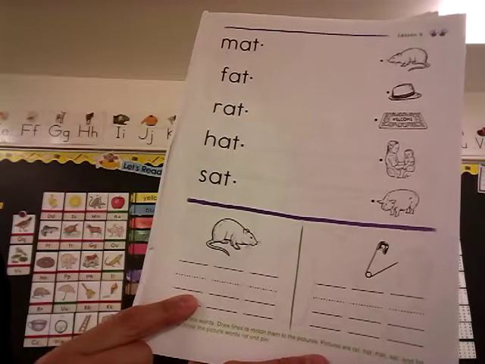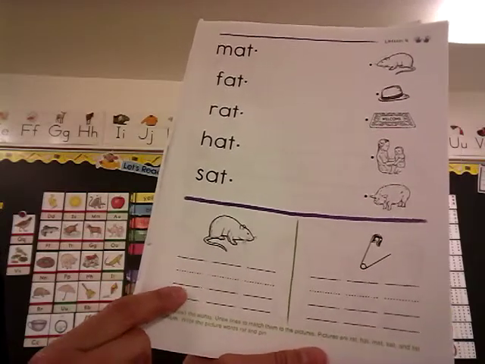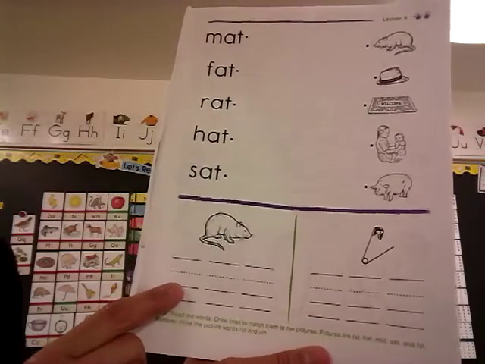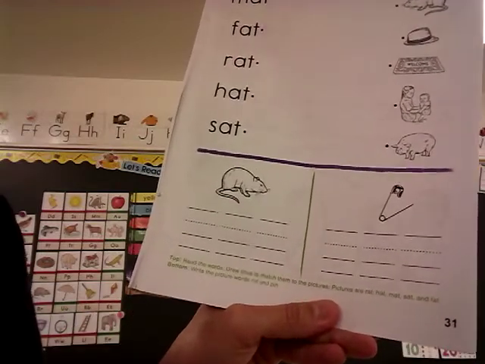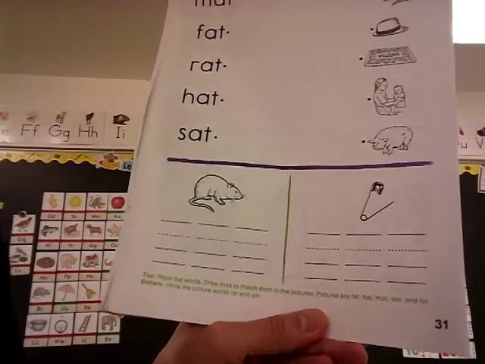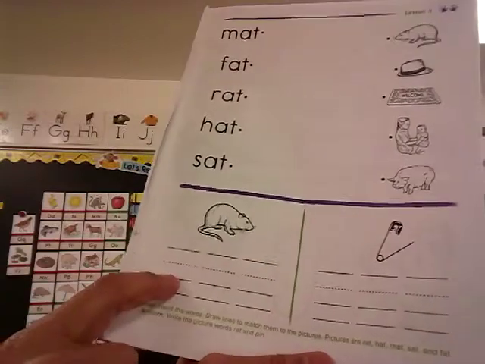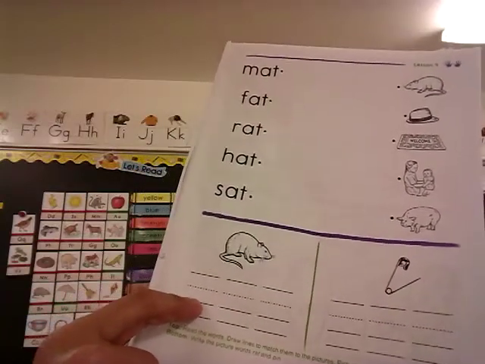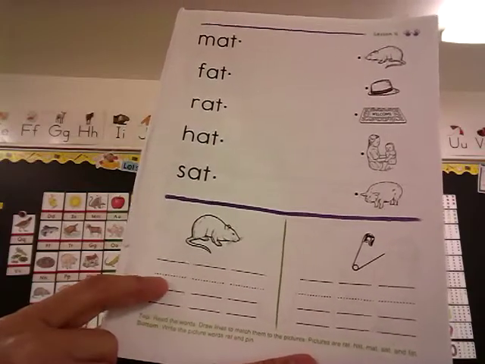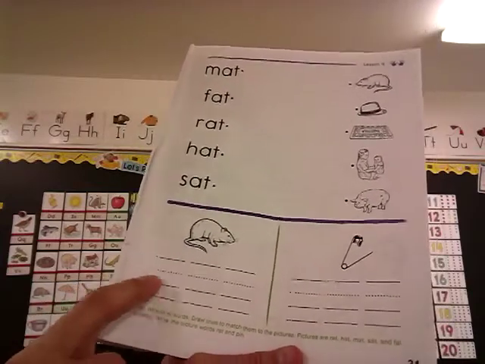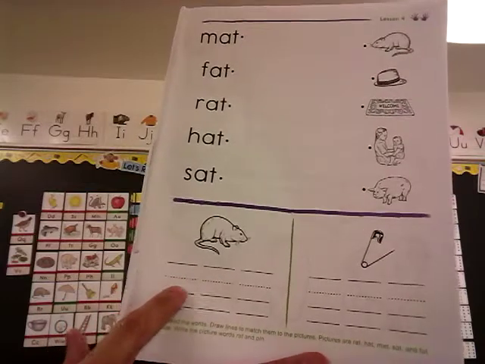Everybody remember? Whenever you know, write it here on the line. R. Kind of sound like a bear growling. Remember that letter? R. It's the R. So put an R on the first line, or in the first box, whatever you want to call it here.